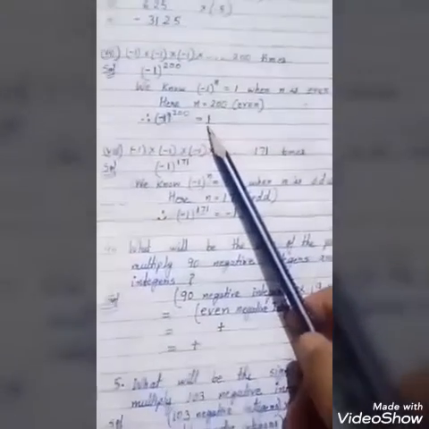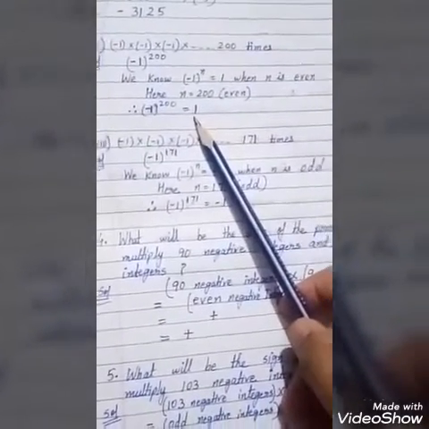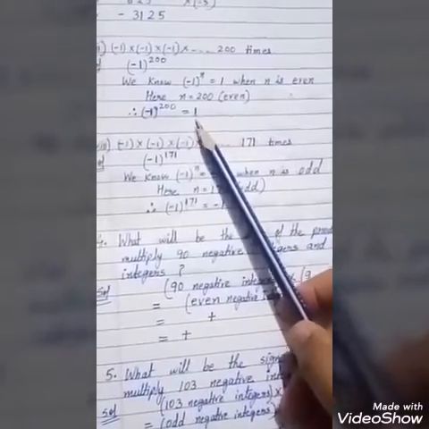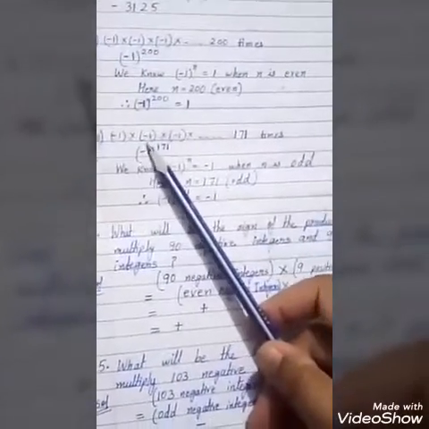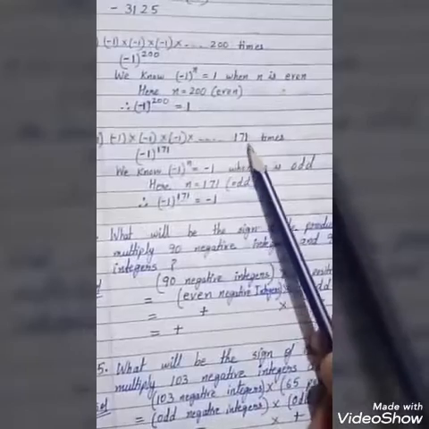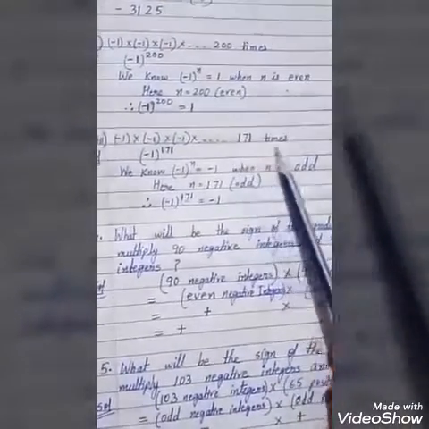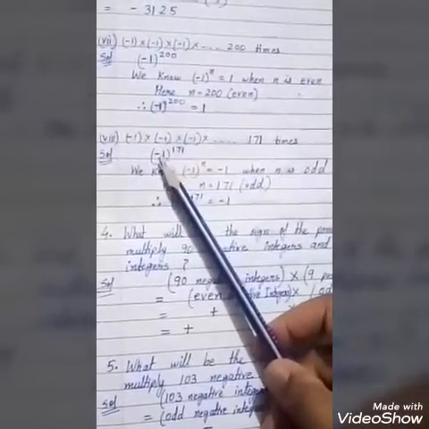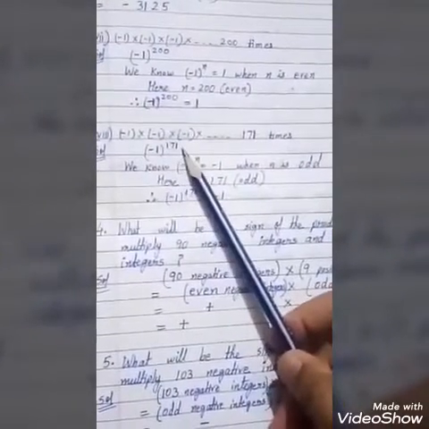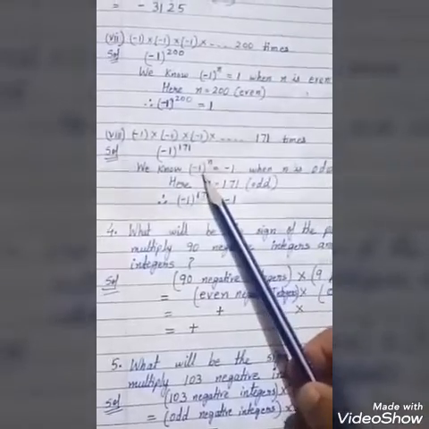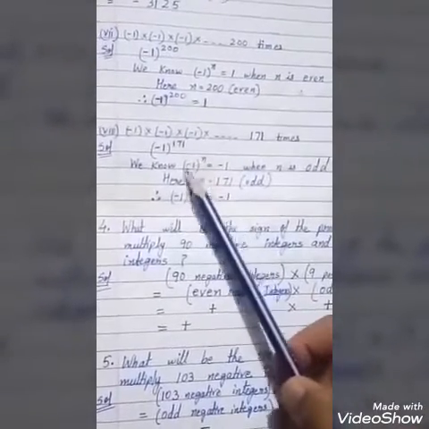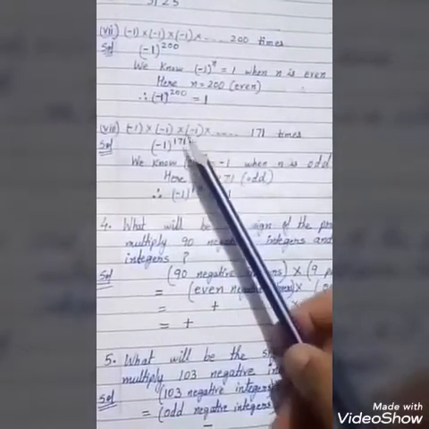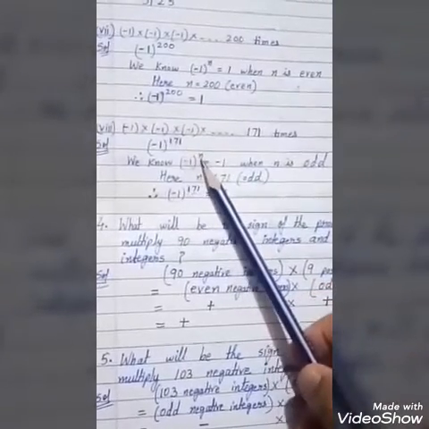Now see, when the power n is an odd integer, suppose minus 1 multiplied how many times? 171 times, and this 171 is an odd number. Now in exponential form I can write like this: minus 1 to the power 171. So comparing with the formula minus 1 to the power n, where n is an odd number, 171 is an odd number.